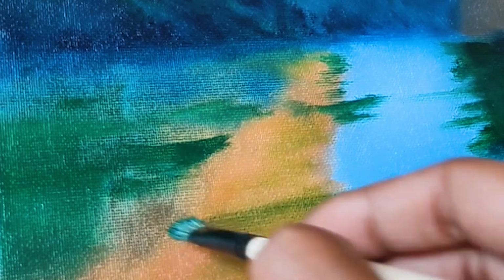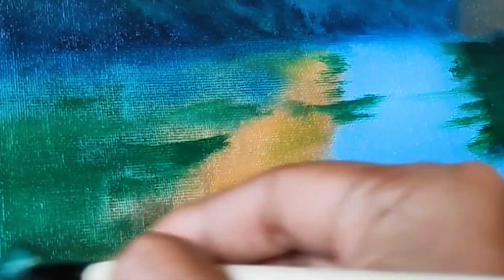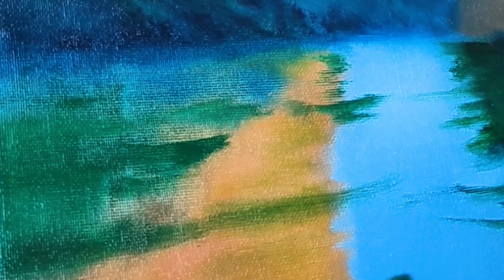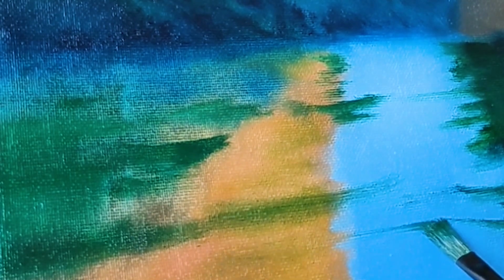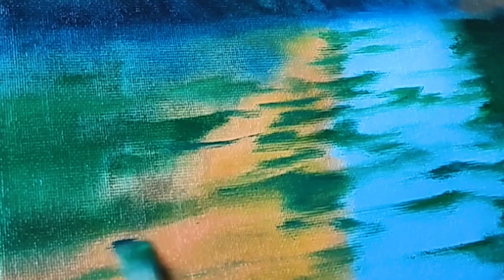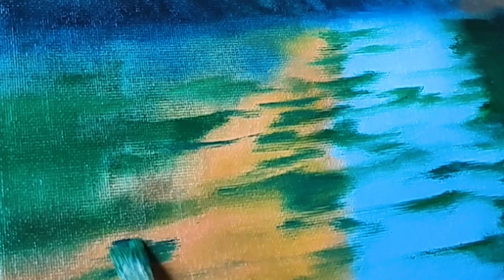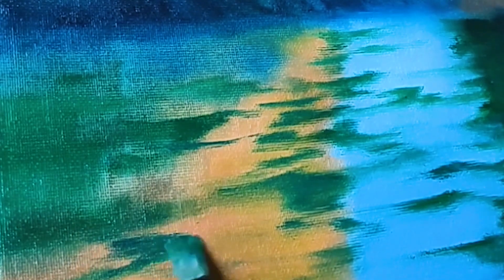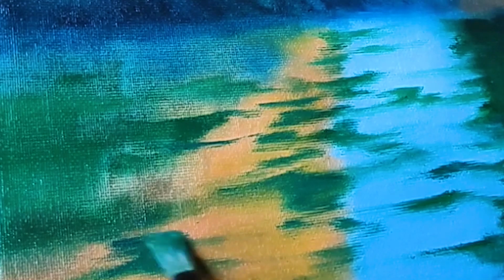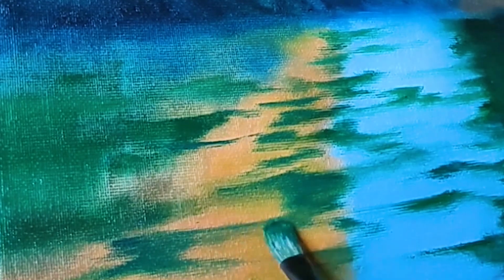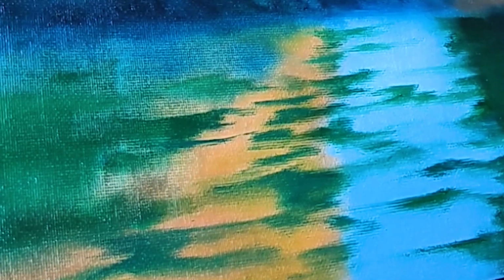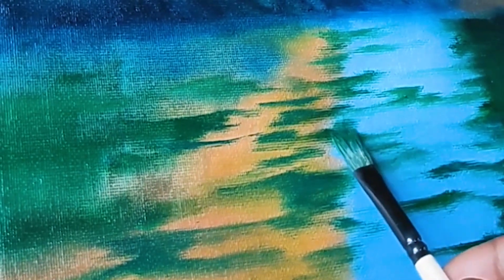Now it's time to concentrate on the water reflections below. So I've used the same shades of color as above, and I'm going to break the water surface with a dark green to create the effect of the small waves. Now this is a work of a lot of patience and practice. So I suggest you keep practicing making a lot of waves.